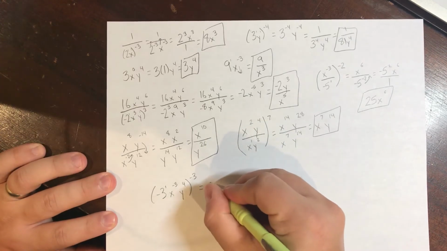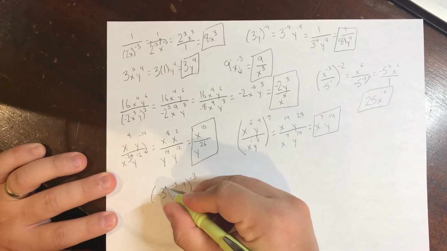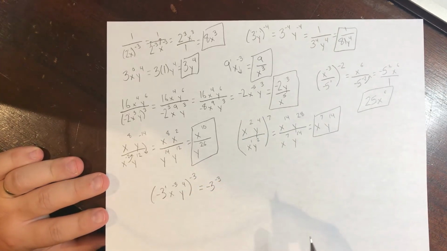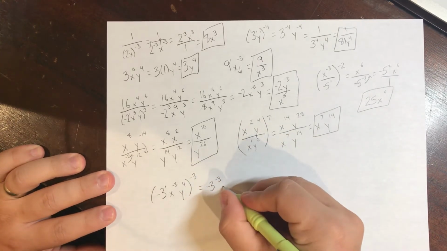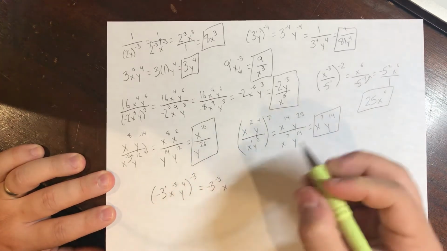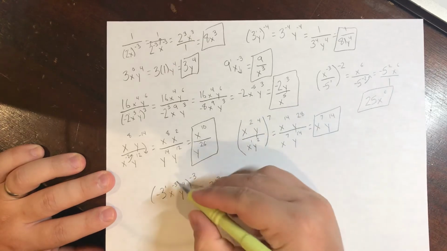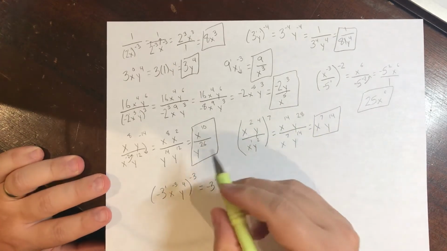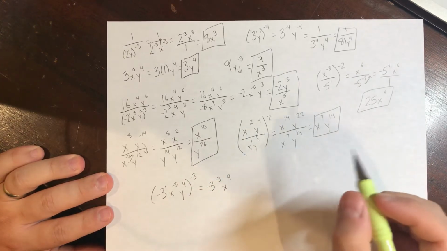So this is going to be negative 3 to the 1 times negative 3, so negative 3 to the negative 3rd power, times x to the negative 3 times negative 3. Negative 3 times negative 3 should give us the 9th power. Remember, negative times negative gives us a positive.